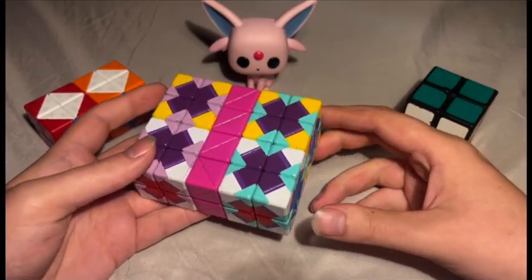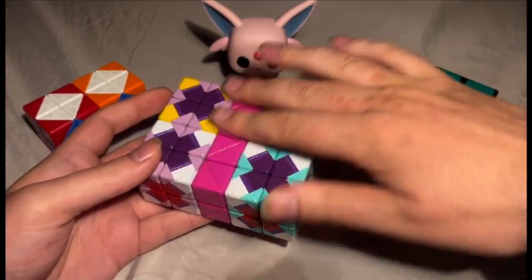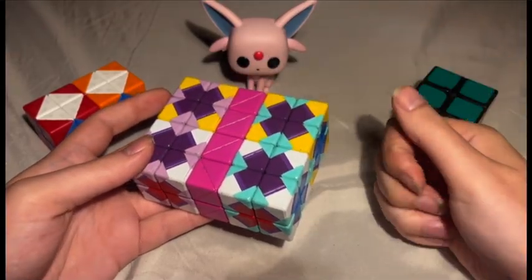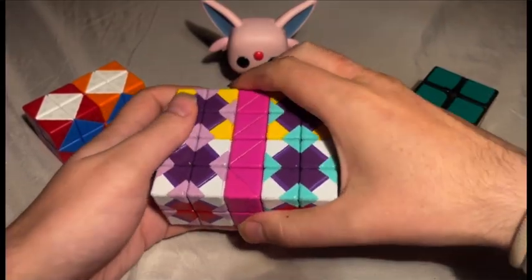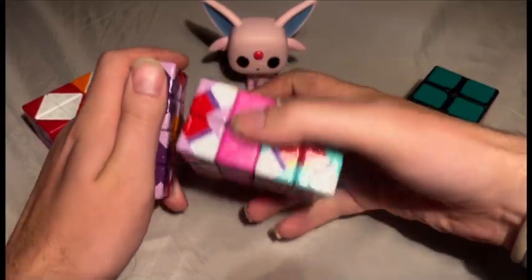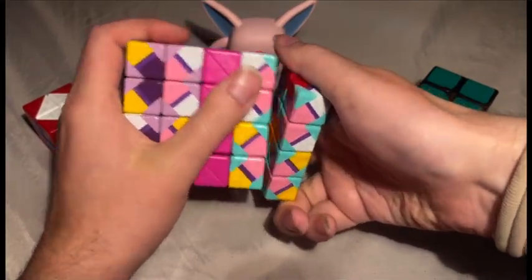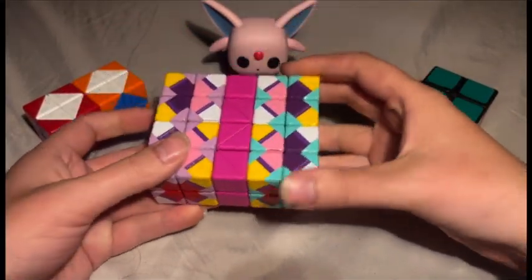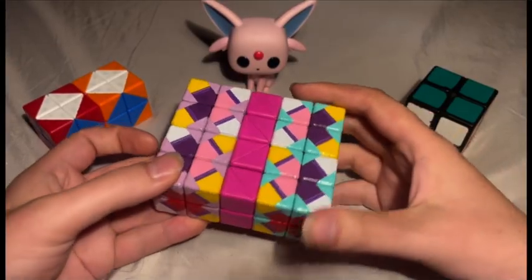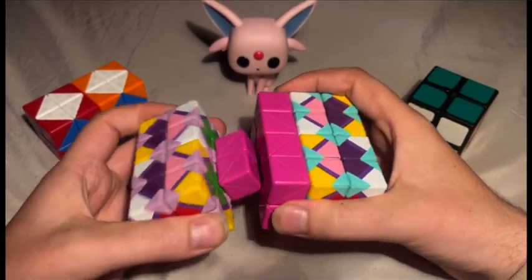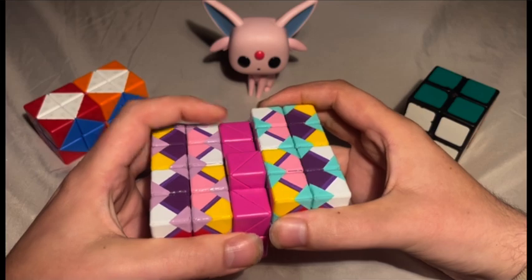Buffer twists are basically just turning the inside, and this is a double rotation. So it's basically turning this like that and this like that. And that's what you call a buffer rotation, and that twists the inside cell around like so.